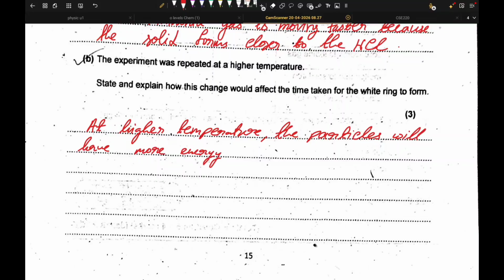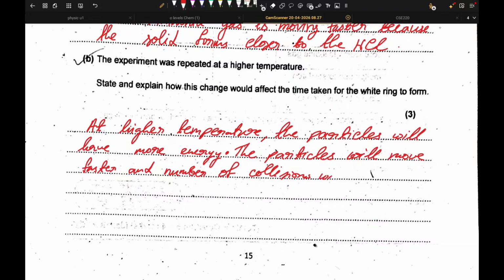This was point 1. Point 2 is the particles will move faster and the number of collisions will increase. There goes the second point.